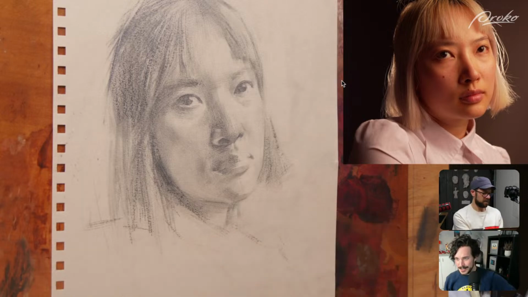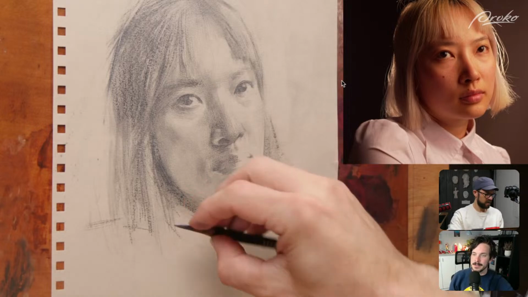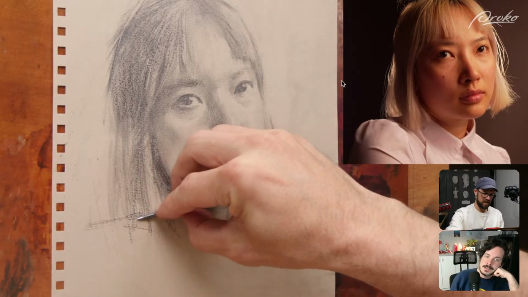Mr. X asked, not sure if I've already asked or if somebody else already asked, but the models in the background, what are those made of, Stephen Bauman? Oh, these are plaster.